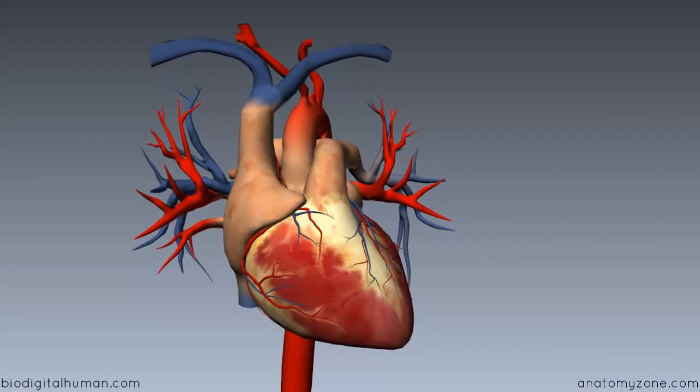So those are some of the key features and structures of the right ventricle.